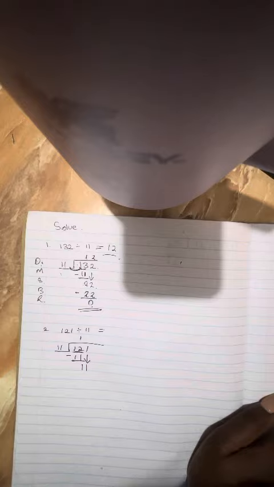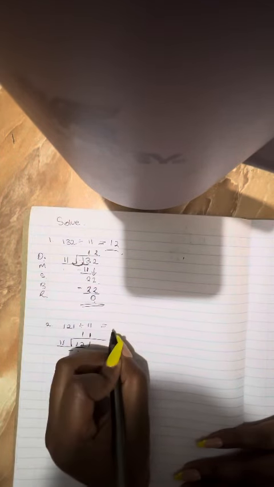So in this case, I will choose 1. Why? Because when I say 1 times 11, it gives me 11, which is not greater than 11, right? And then I say 11 minus 11, it will give me a 0. So I stop here because I have used up all my numbers.